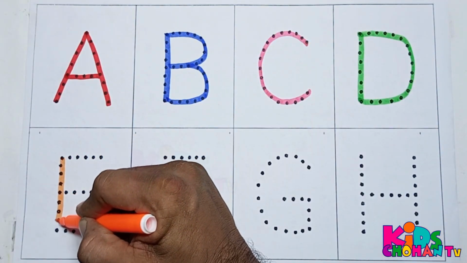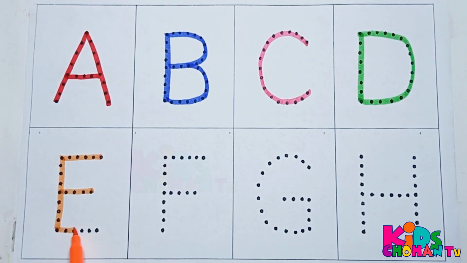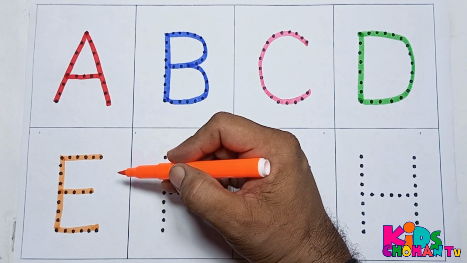This is letter E. E for elephant. E in orange color.